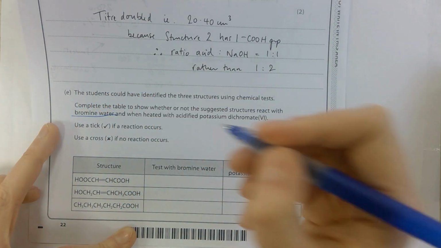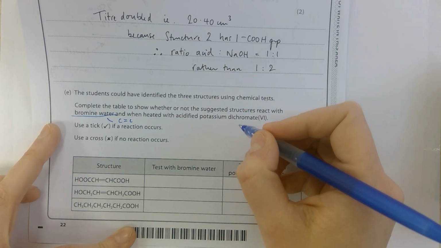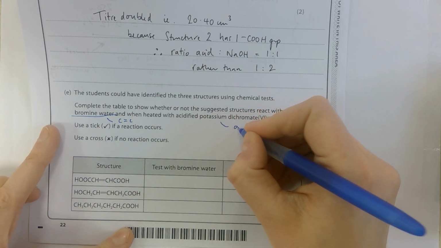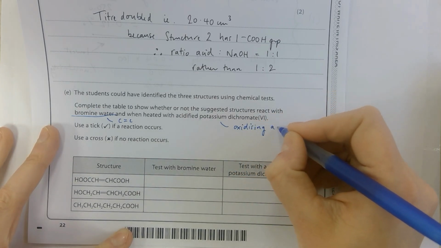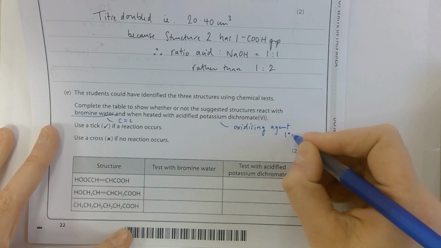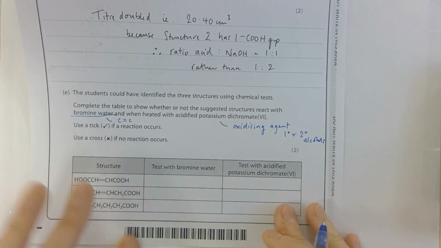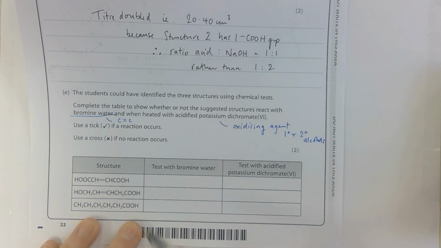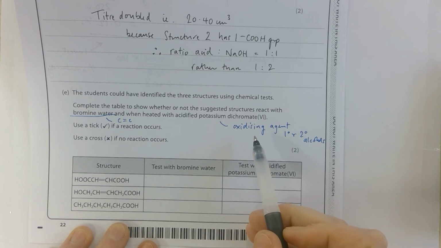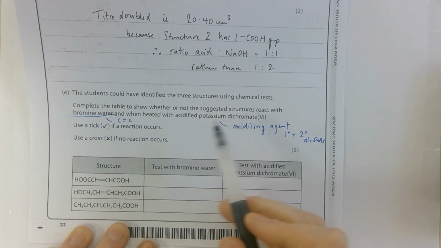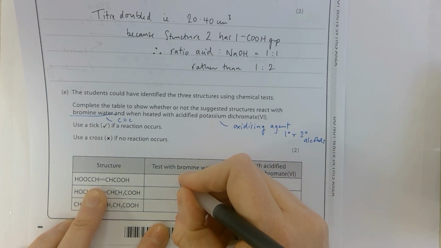Bromine water is a test for unsaturation, isn't it? A test for C=C double bonds. And acidified potassium dichromate is an oxidizing agent. It oxidizes primary and secondary alcohols and aldehydes. I'm not sure aldehydes are going to be necessarily relevant here. We've already said that this contains carboxylic acid groups. Well, that's not going to have any effect with the bromine water or the potassium dichromate, but the double bond is going to react with the bromine water.